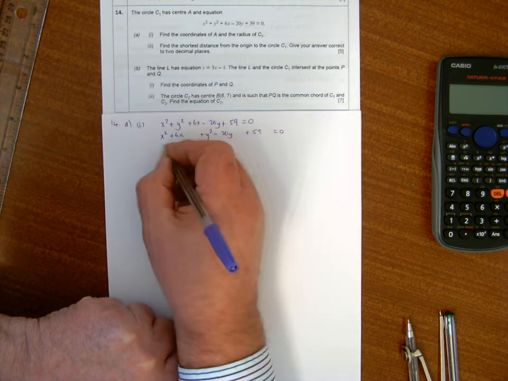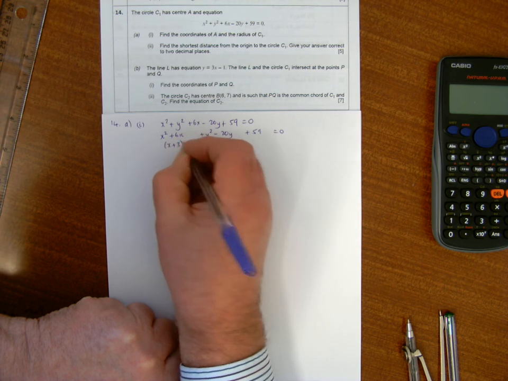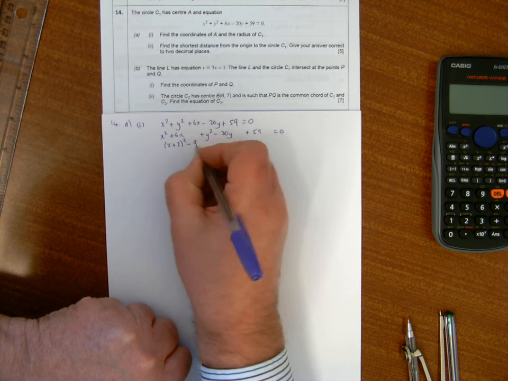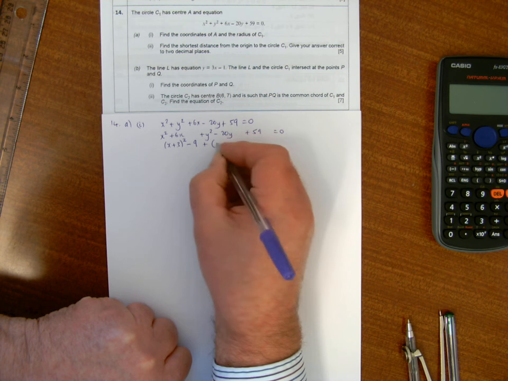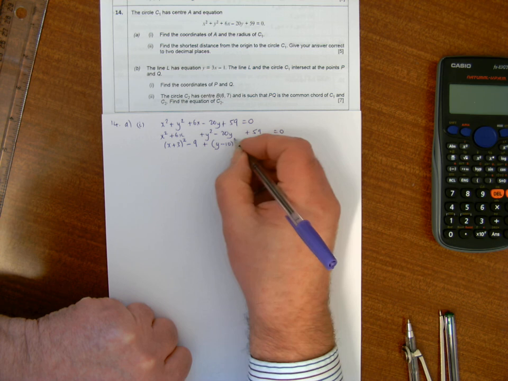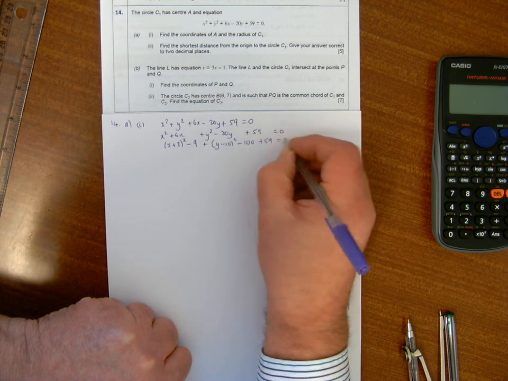To complete the square here, half of 6 is 3, so it's x plus 3 all squared. I got a plus 9 at the end there, so I subtract 9. Then half of minus 20 is minus 10, so that's y minus 10 squared, and I got 100 at the end, so I subtract 100, plus 59.